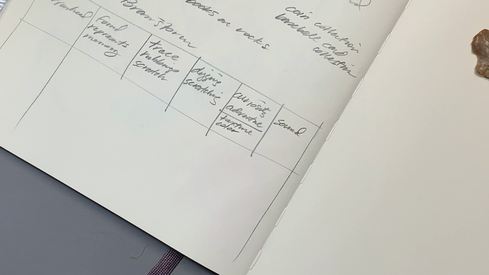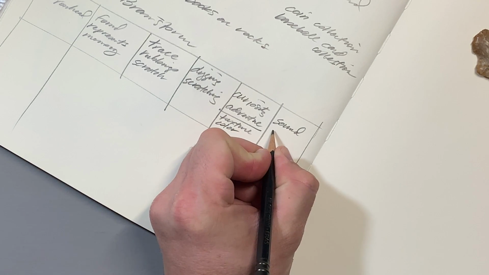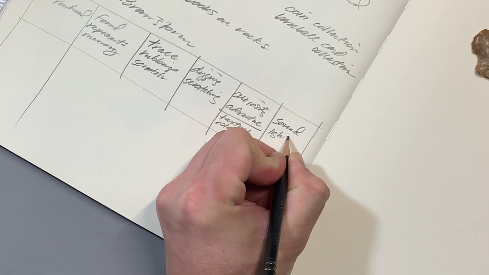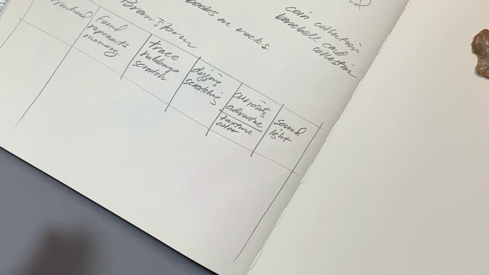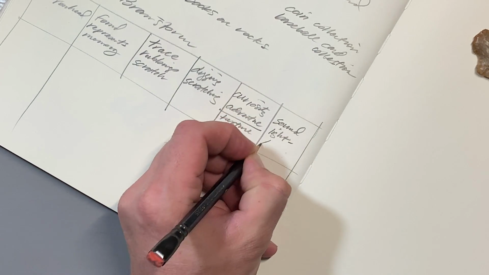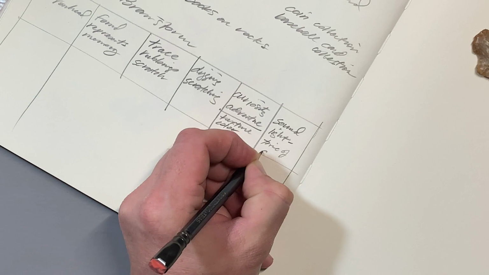So I might think about how I might visualize sounds, or the light. If I think about it was maybe summertime or end of the daylight. So light and time of day might be something.